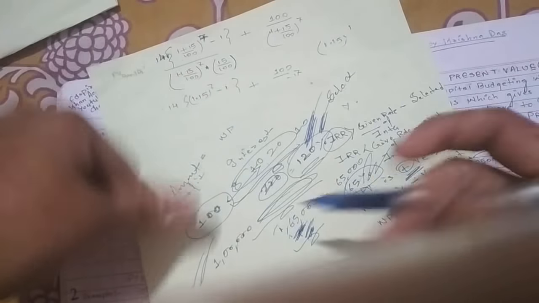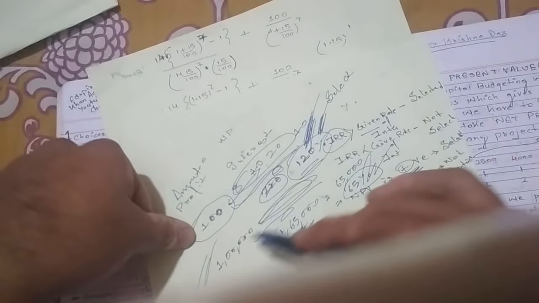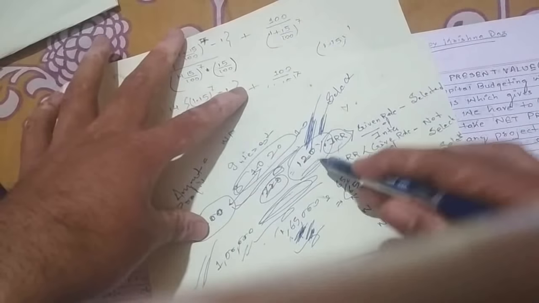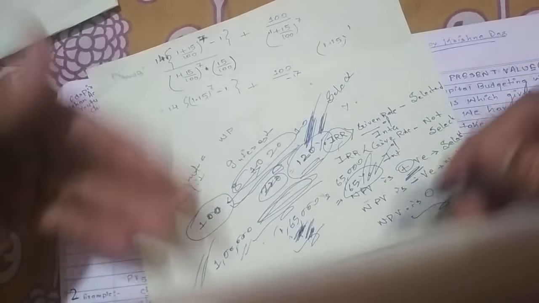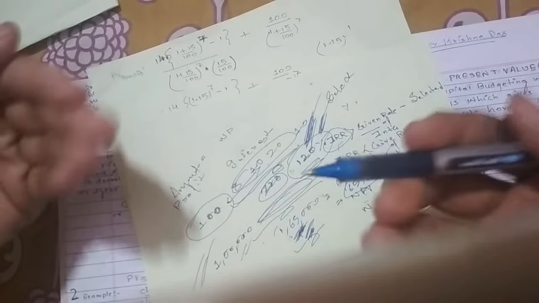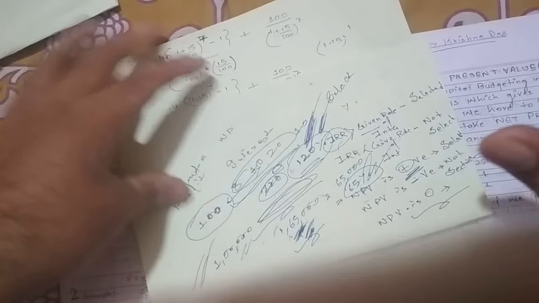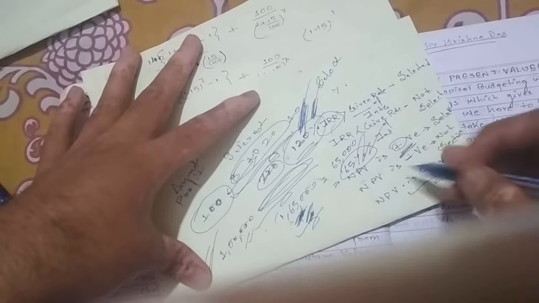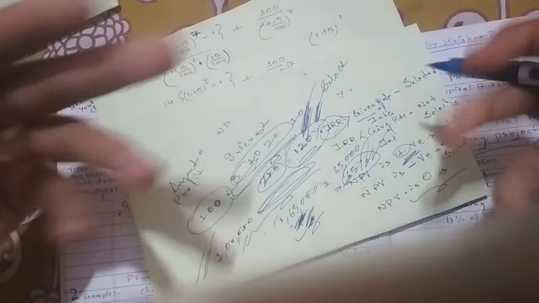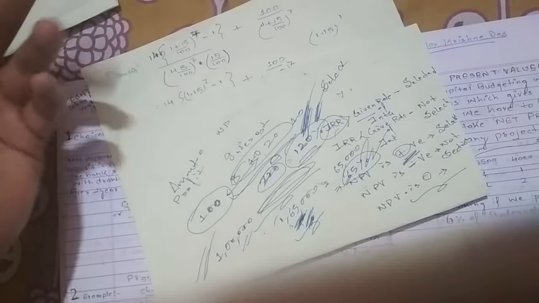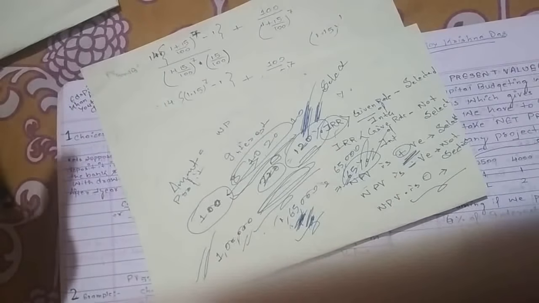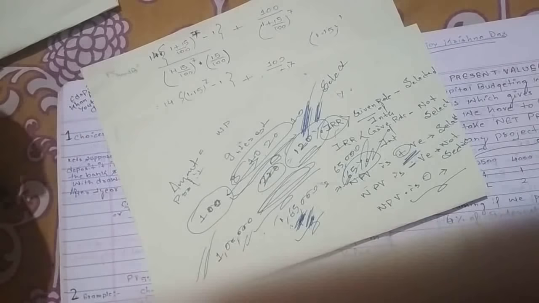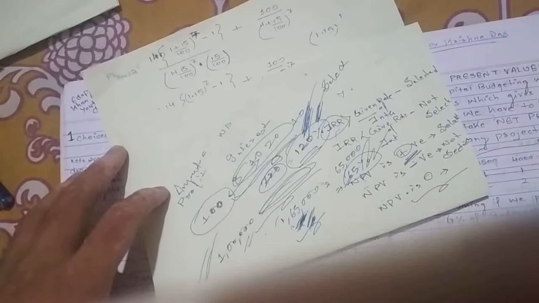So if the person has money, then they will invest in this, and if we see the IRR, they will not get to know how large the scale of the business is. So this is the drawback of the IRR. Net present value gives the actual amount. We are comparing the actual amount, so there we can know the scale of the businesses. So net present value is more fruitful and more important as compared to the IRR.